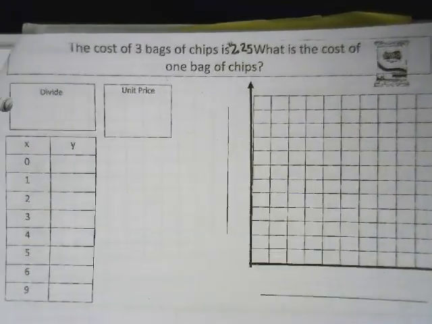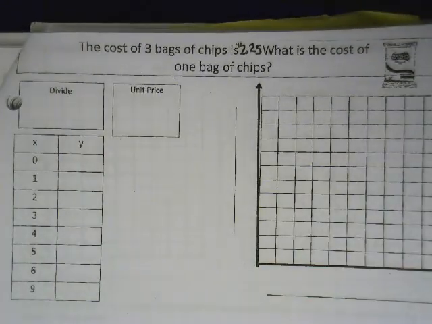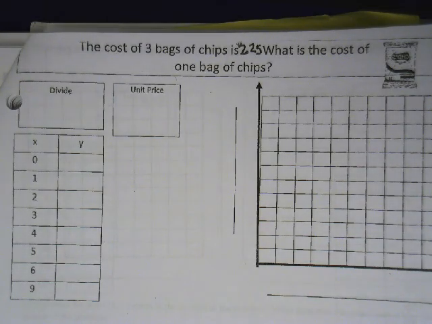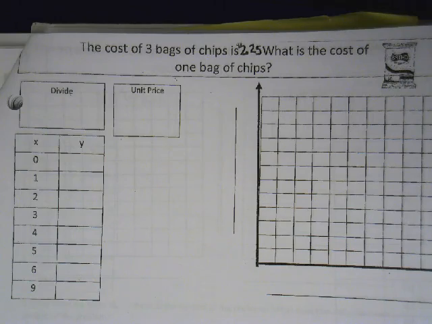Page 6. The cost of 3 bags of chips is $2.25. What is the cost of 1 bag of chips?